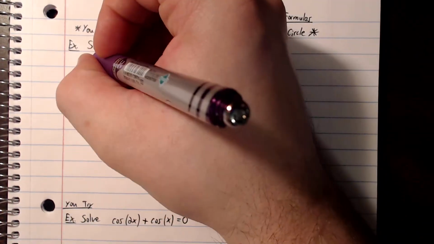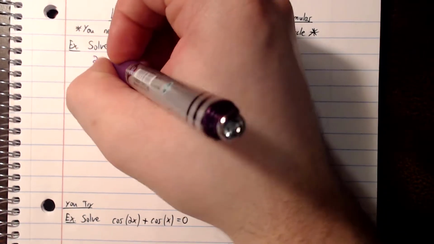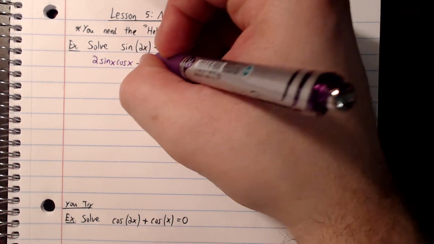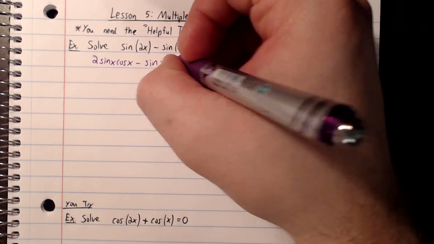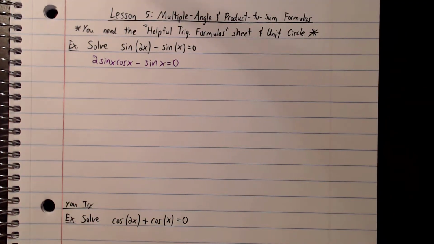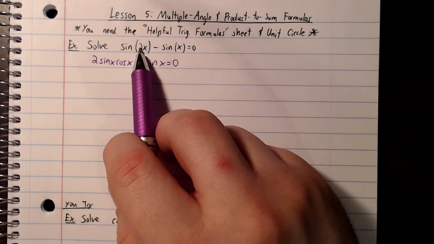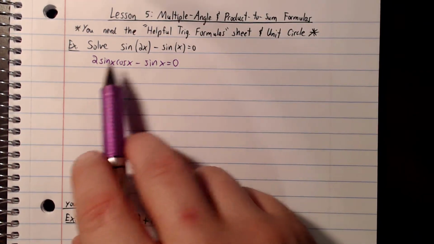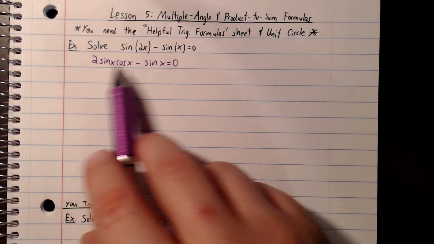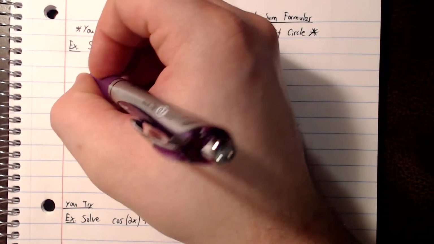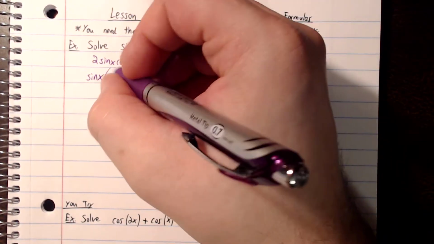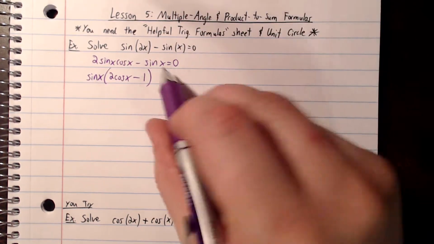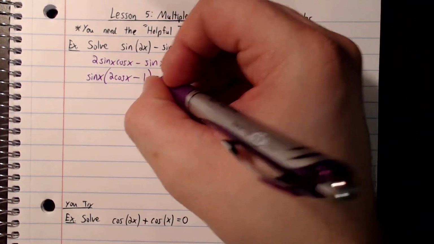We're going to use that formula to change the sine of 2x. That's going to become 2 sine x times cosine of x. This minus sine of x never changed, and equal to 0 has never changed. So far we just used the double angle formula to change this, which is good because I can factor out a sine of x. That's going to leave me with 2 cosine of x minus 1, because if I pull a sine out from there, that's equal to 1.